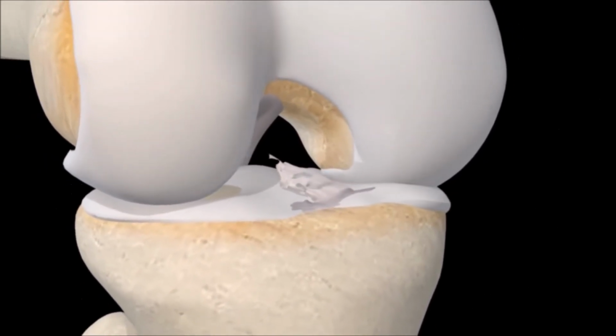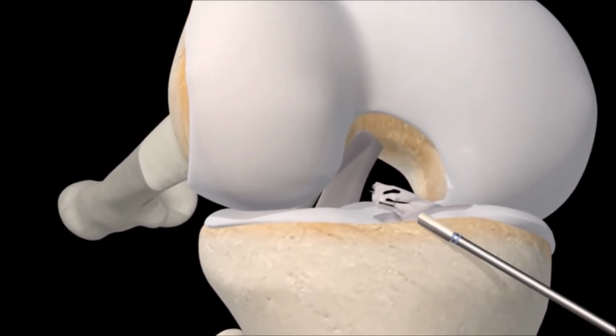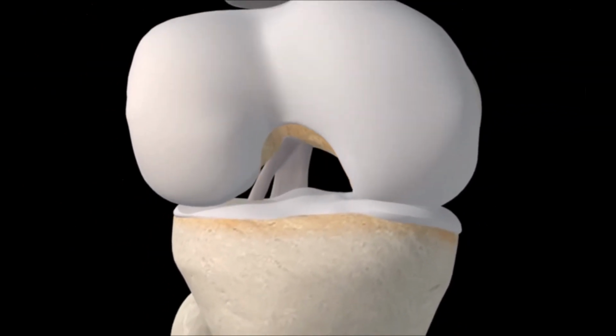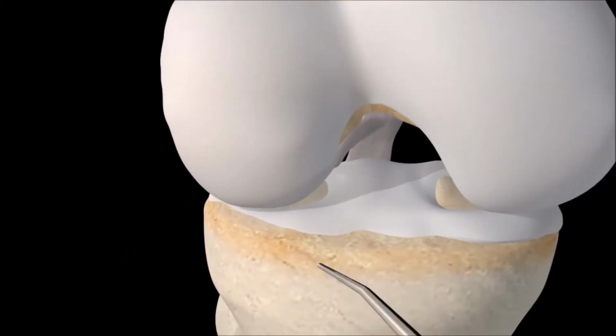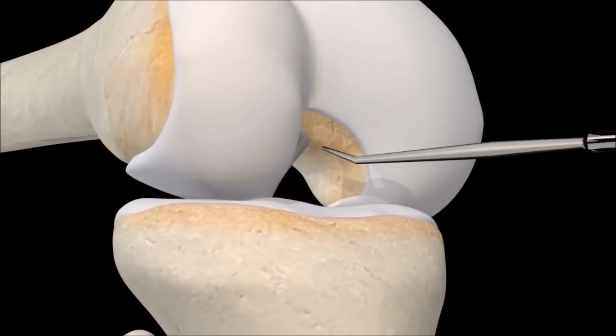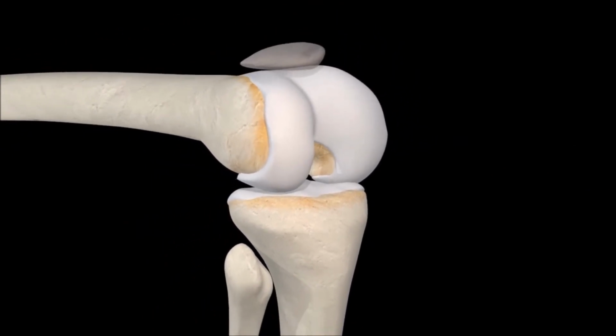The second method may be open surgery. However, this is often avoided by orthopedic surgeons because arthroscopic surgery has fewer risks which are associated with open surgery. For example, the greater susceptibility to infection.